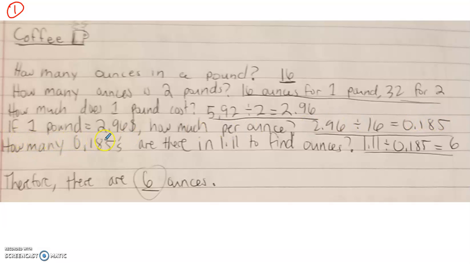And finally, how many 0.185s are in the $1.11 to find the number of ounces? That's 1.11 divided by 0.185 is 6 for an answer of 6 ounces. So notice here that their questions are actually explaining what each step actually means. They're not just writing a question that says, what's 5.92 divided by 2? They're actually asking a real-world question about that operation, and then they give the answer to that real-world question.